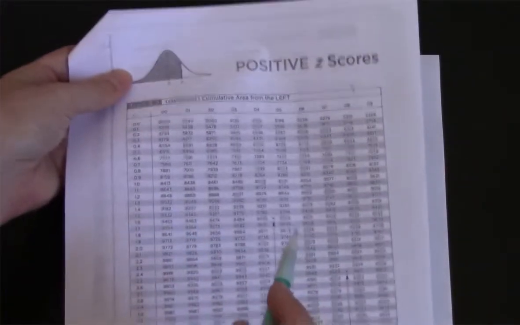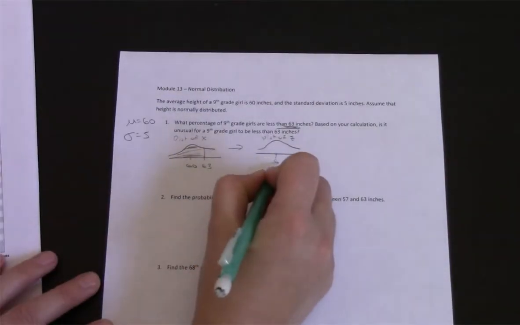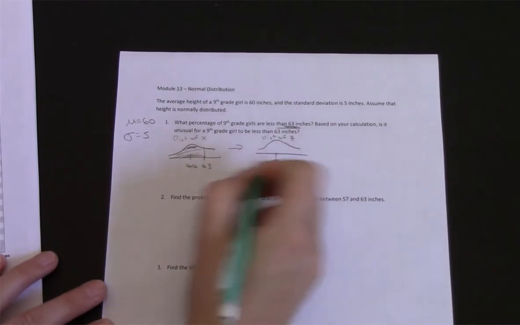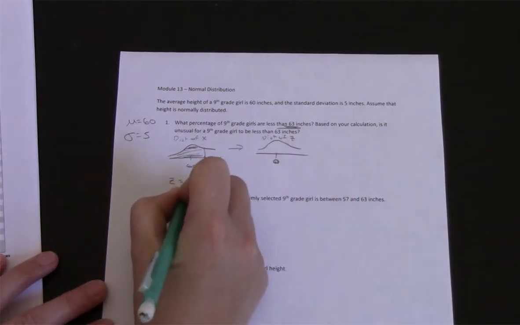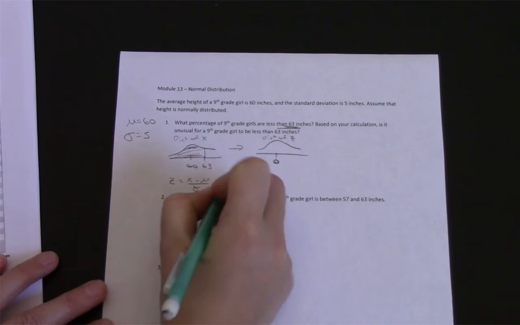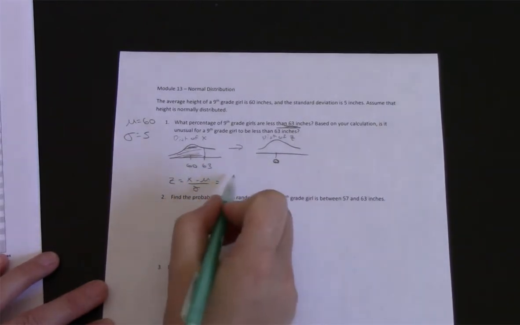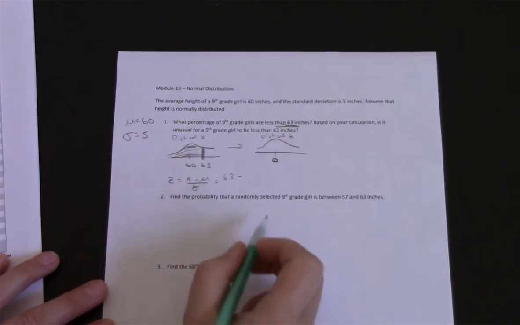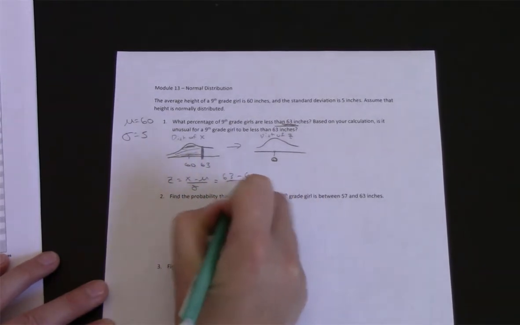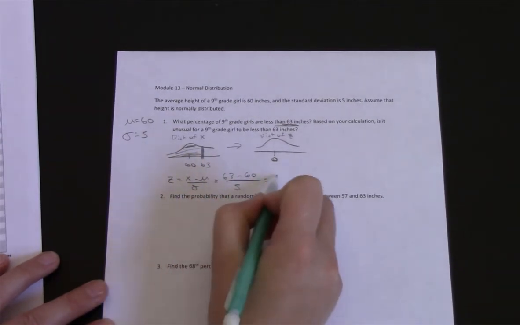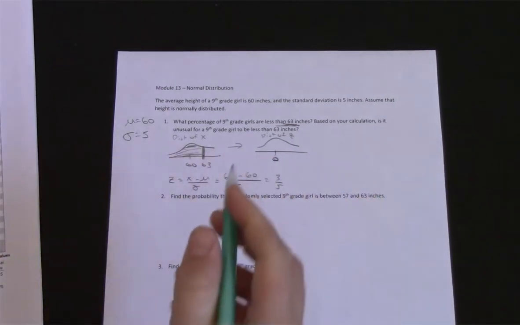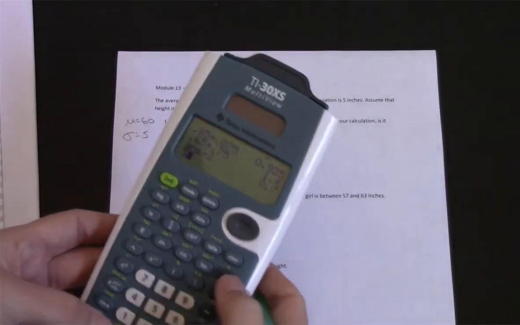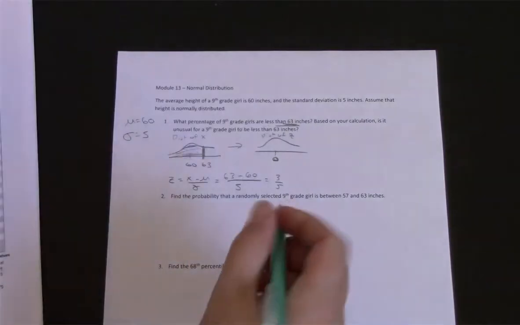Okay, and so how do I do that? Centered on 0. When I do that, I use this formula, z equals x minus mu divided by sigma. Right? So that is 63, that's the number I'm trying to transform. Mu is 60, sigma is 5. 3 divided by 5. Okay, 0.6.